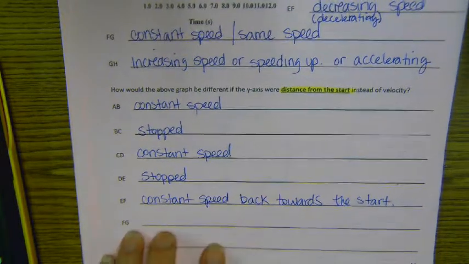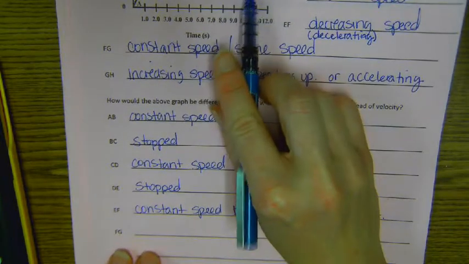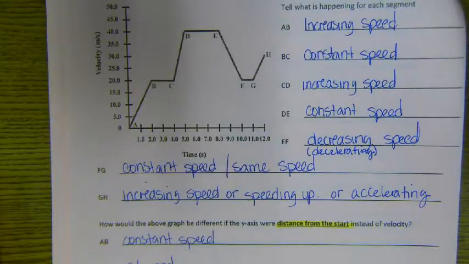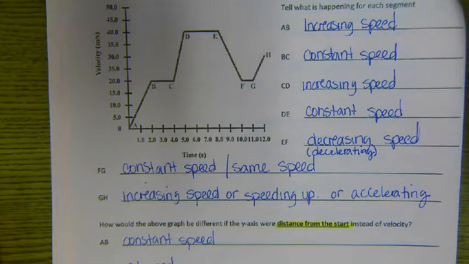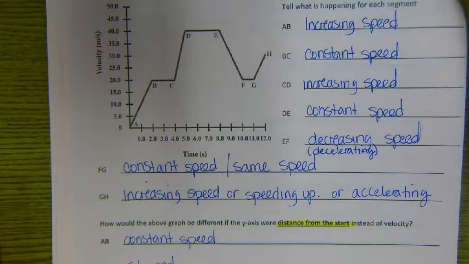FG would mean what? And GH, constant speed away from the start, right?